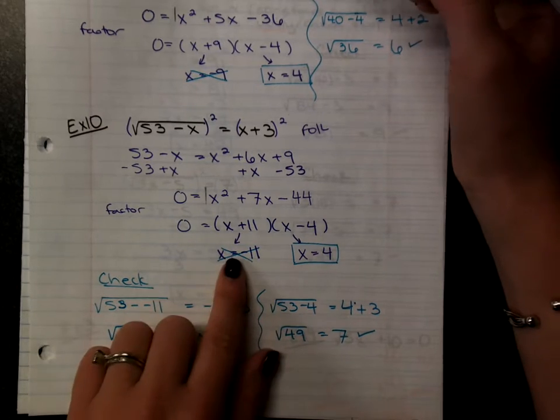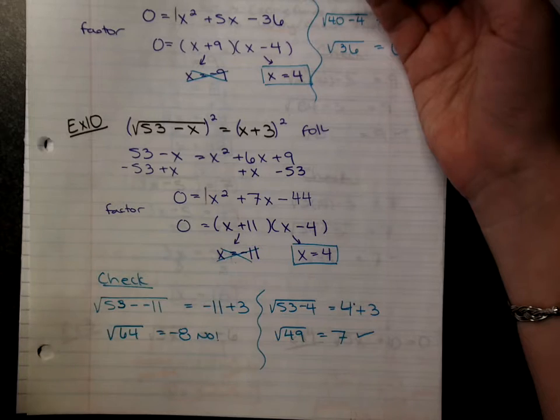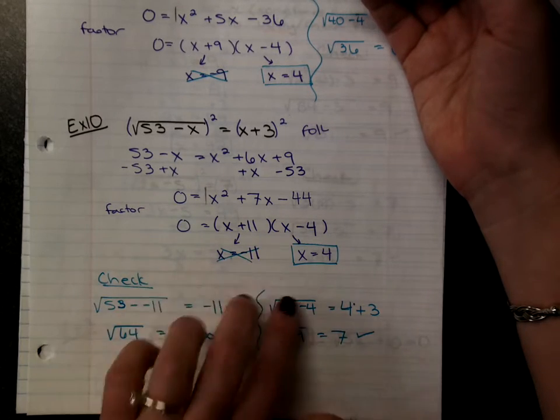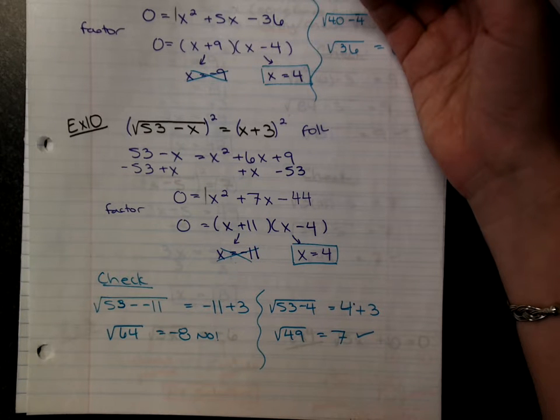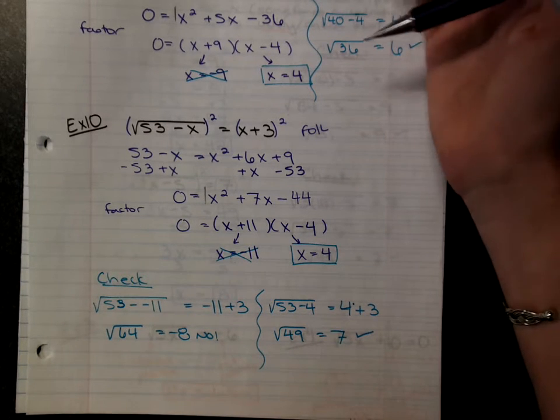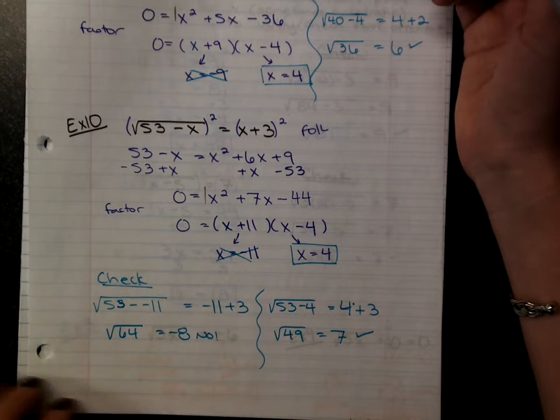And it's not that x is negative. It doesn't really matter if x is negative. It matters what happens when you plug it back in. So you can't just guess which one's going to work. You've got to actually plug them both in and see which one works. Sometimes they both work. Sometimes only one of them works. There are very rare occasions where neither of them works. But you've got to check just to make sure.